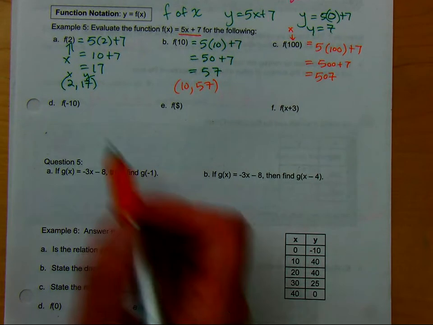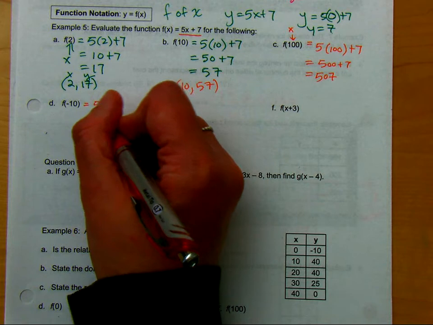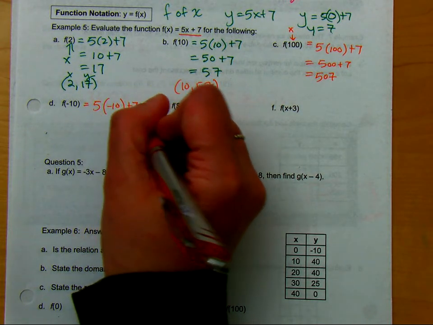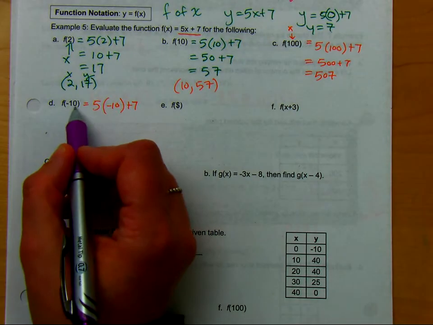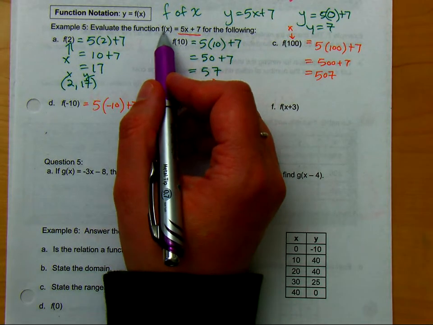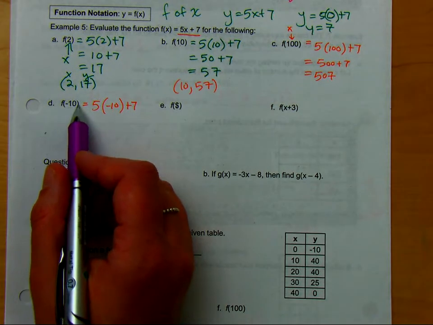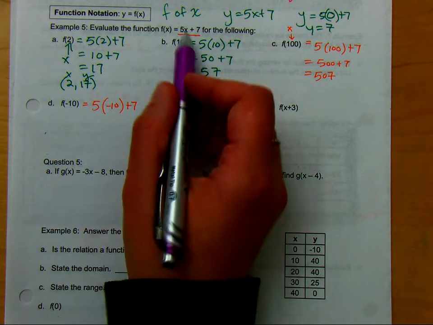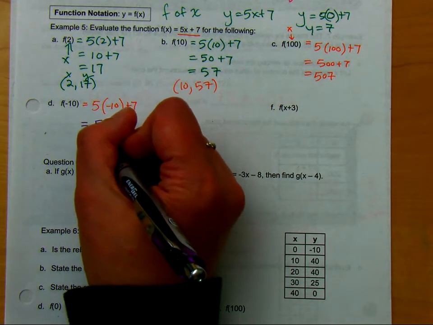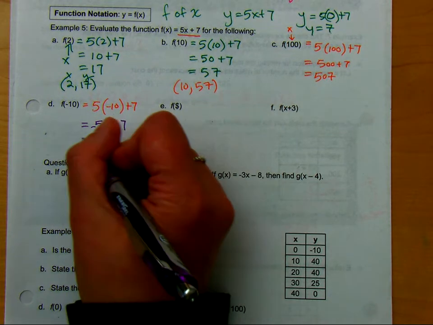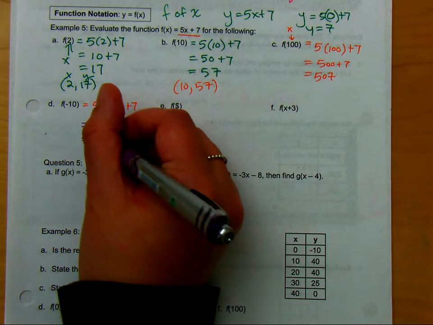And so if the input is negative 10, that's our x, we're just going to write 5 times negative 10 plus 7. And we're going to simplify that down. Because this number here was negative 10, it's getting plugged in for x. So you see here we have f of x equals 5x plus 7. When we replace that x with negative 10, we're going to replace wherever we see an x, we're going to plug that number in. So we would get negative 50 plus 7. And can anyone tell me what that is? Negative 50 plus 7? Yes, negative 43.